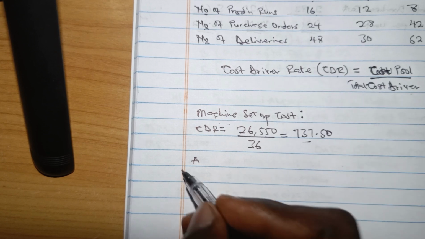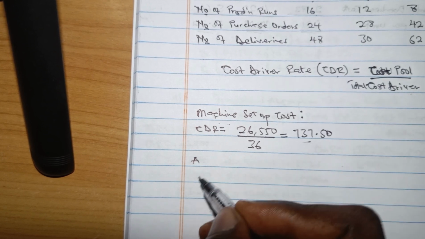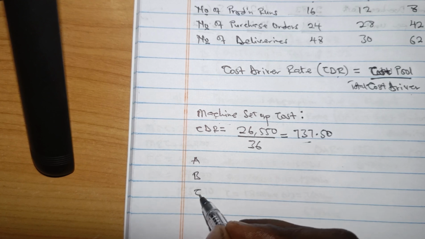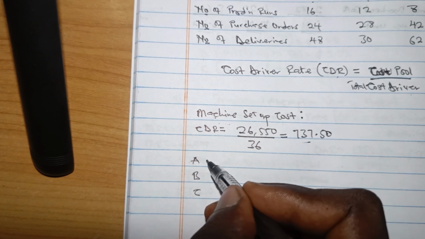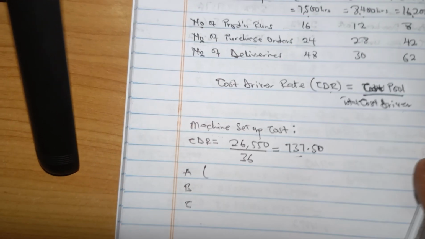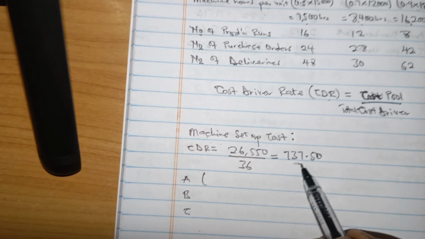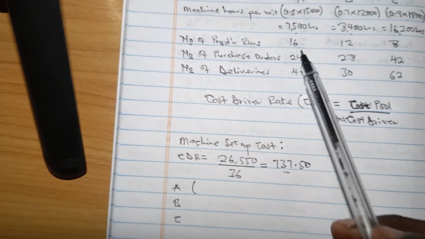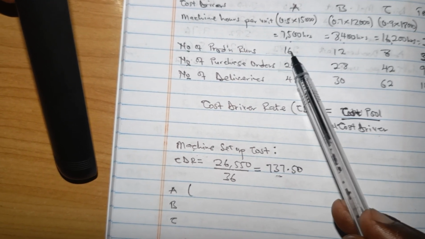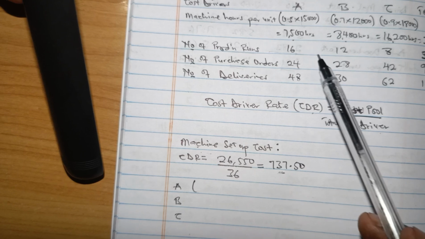We use this rate here. After we've gotten the rate, you list your products A, B, C. Now we are going to use this rate to multiply each product's runs that were used.